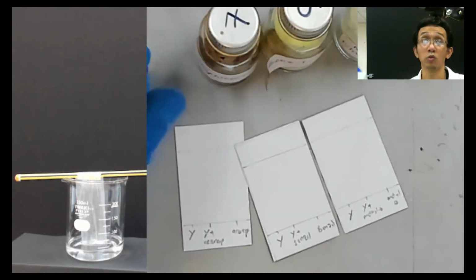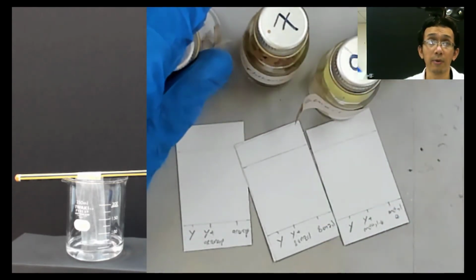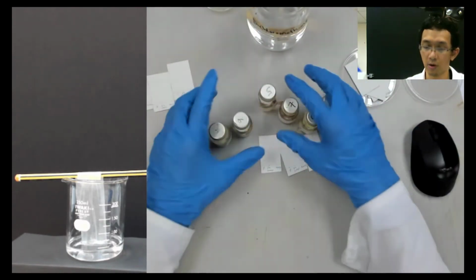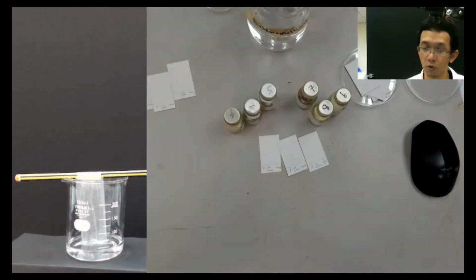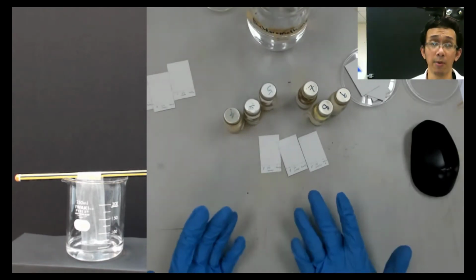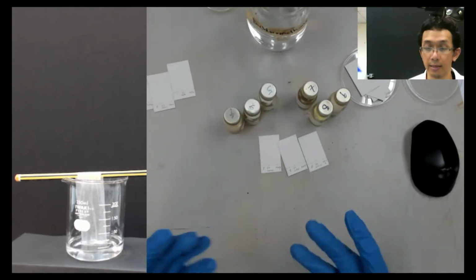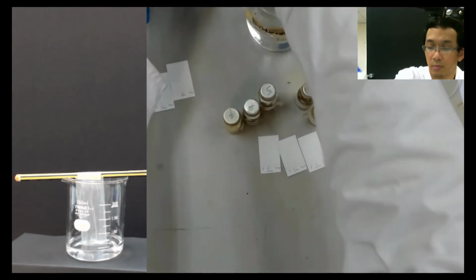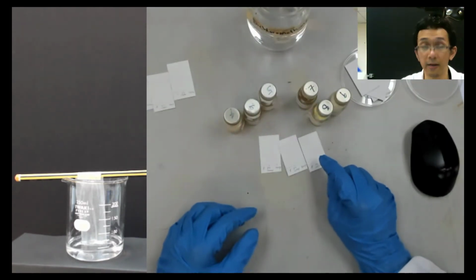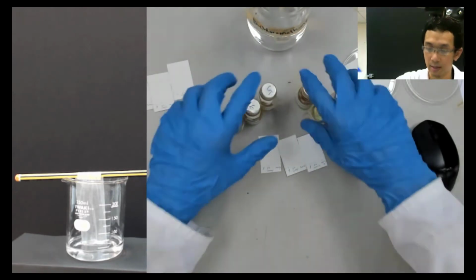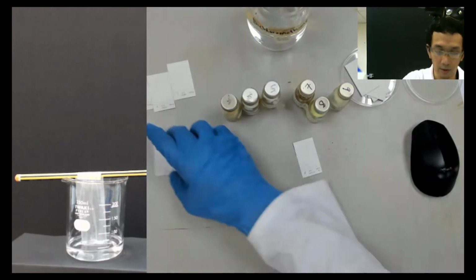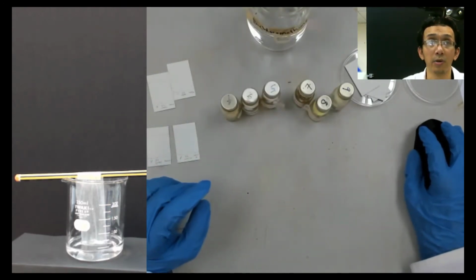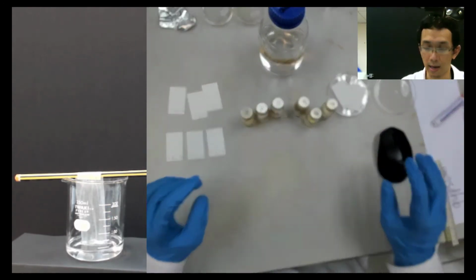But also, in order to check all these two groups, you also need to dissolve this group. Same thing as before, we just dissolve it in the dichloromethane, because we want to fix it on the thin layer. So now what to do? This I put on the side first, and then I try to dissolve it.